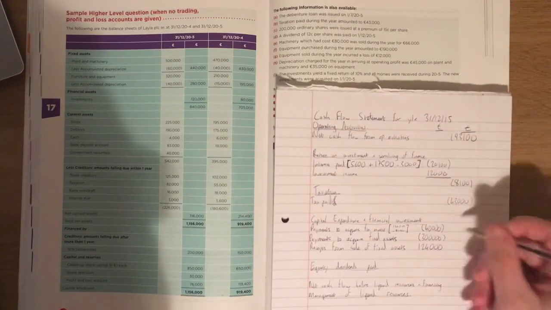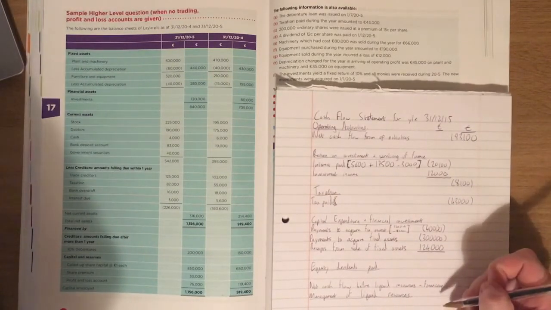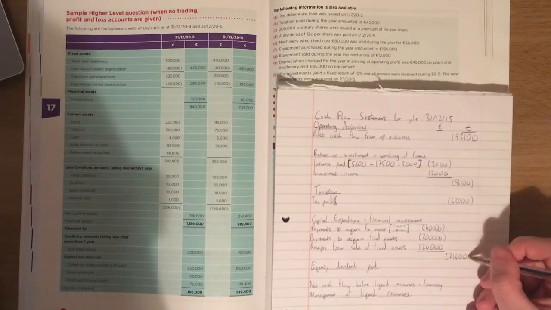So that's an outflow of cash. That's money I am spending. So those three together are an outflow of 216,000 euro.